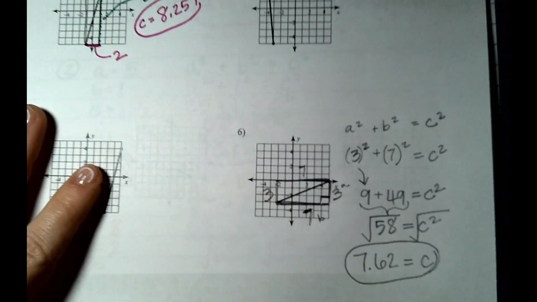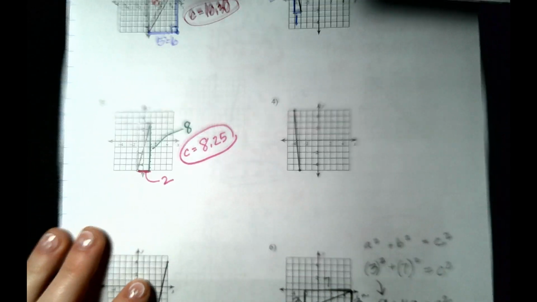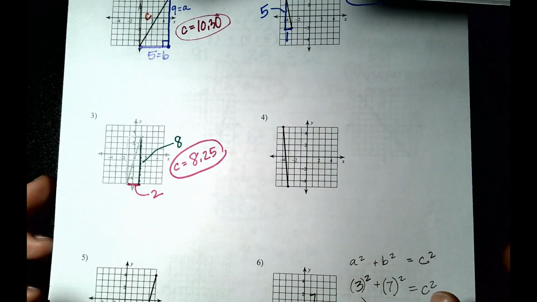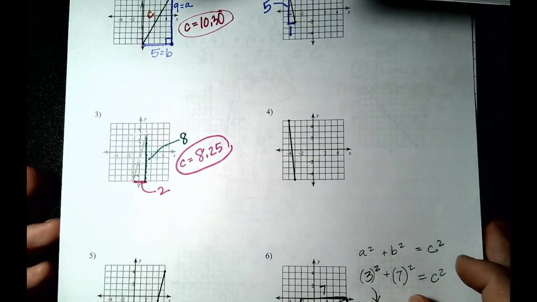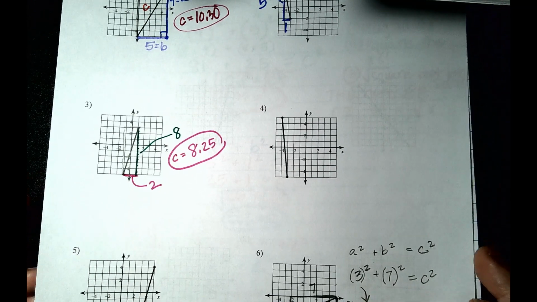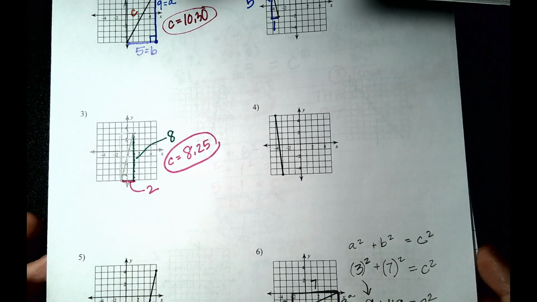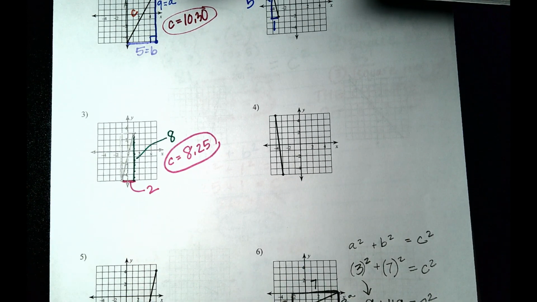We've done 4 of these together. I'm going to set a timer for about 15 minutes or so, and I want you guys to do as many of these as you can. I want you to help each other, okay? And I'm here to help.